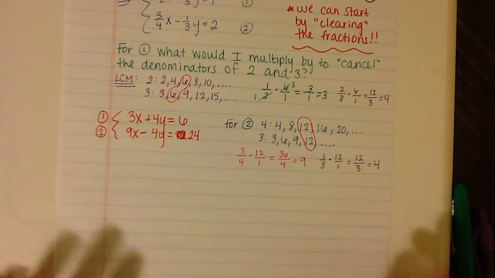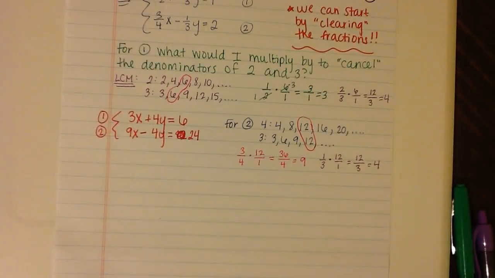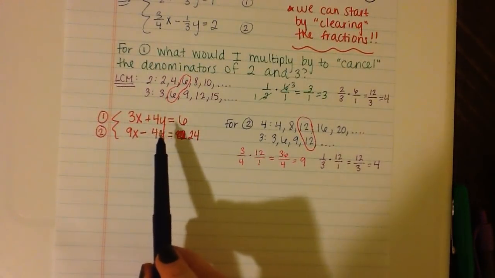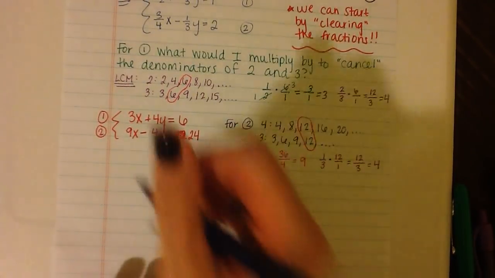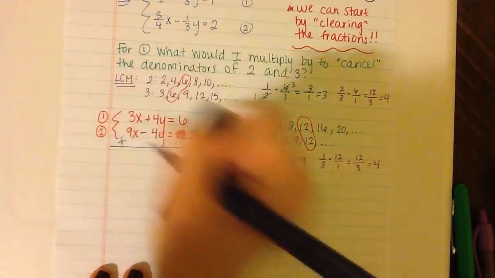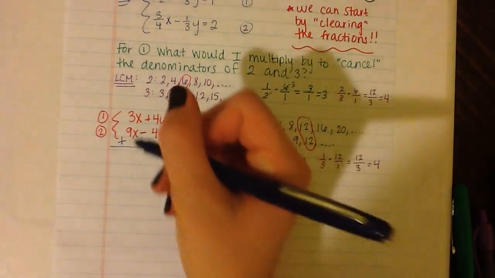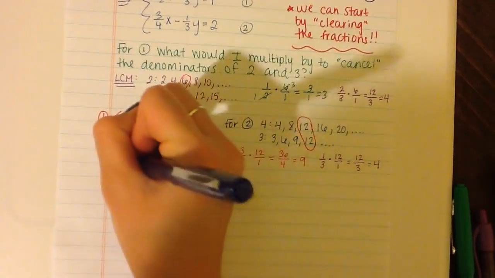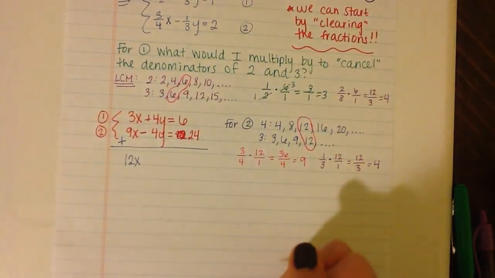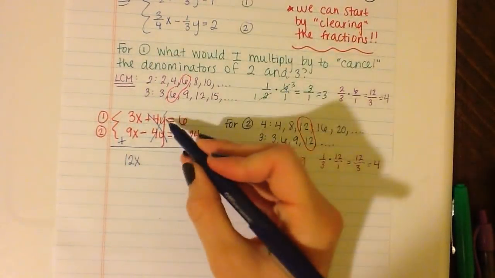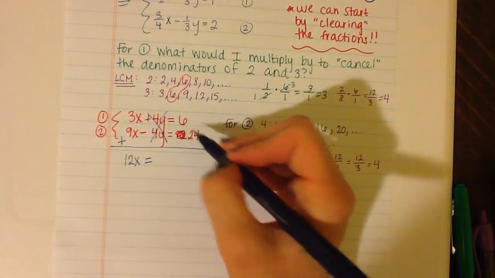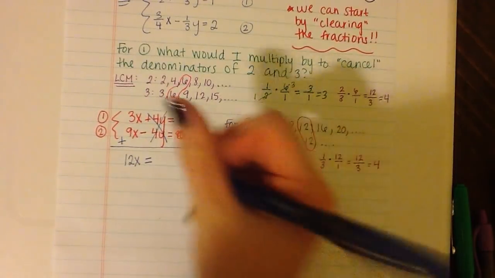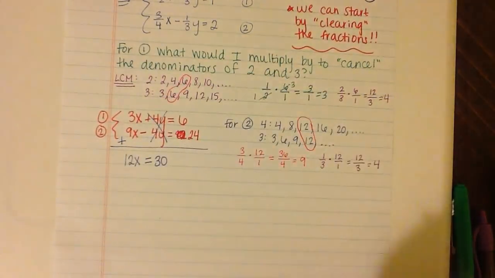Okay, so now we have to eliminate something. I think I'm going to choose to eliminate the y's because we have opposite coefficients already. We have positive 4y and negative 4y. So let's just go ahead and add these two. 3x plus 9x is 12x. 4y minus 4y is 0. So that's going to equal 6 plus 24 is 30.